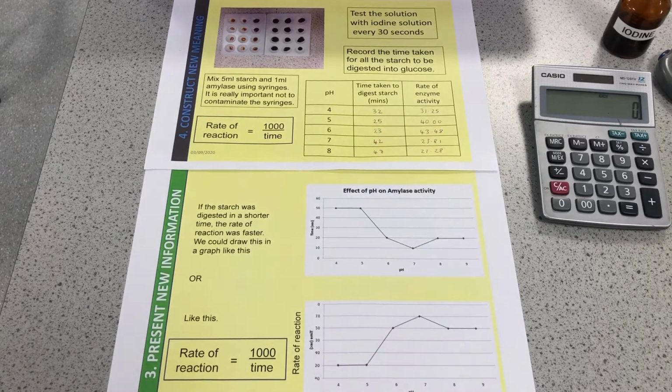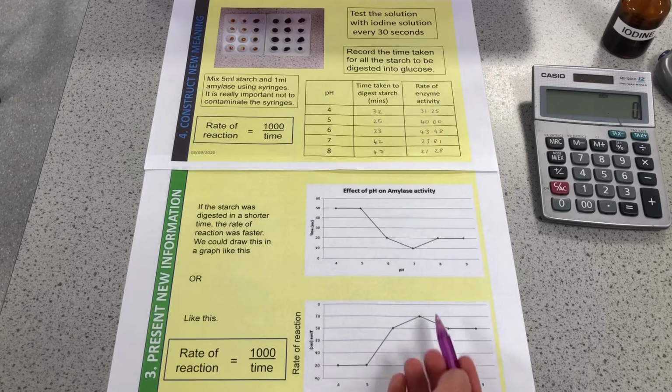Okay, so that's the end of the required practical, probably the trickiest required practical of them all. There's also another video coming looking at doing the practical on the modelling software and looking at interval and how we can change interval, and I'll just talk about that briefly. So we've got pH 6 and pH 7. We know that 7 is somewhere around the optimum.